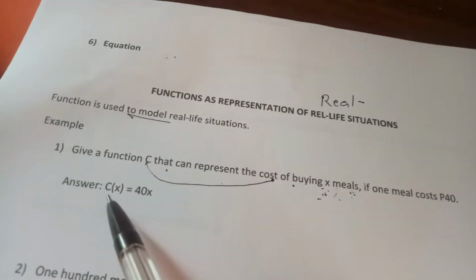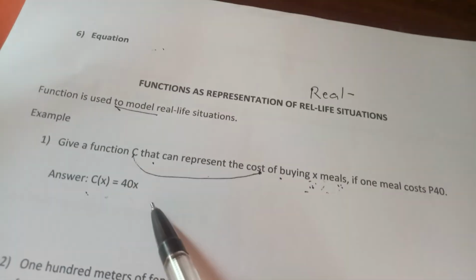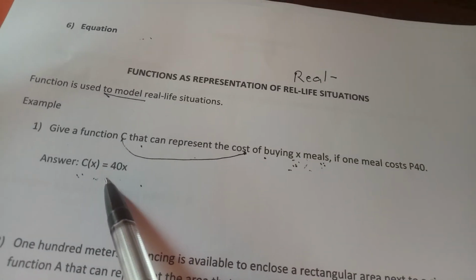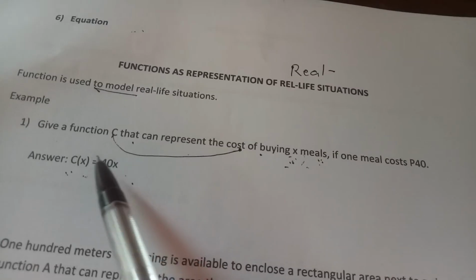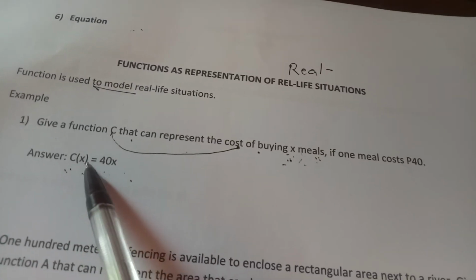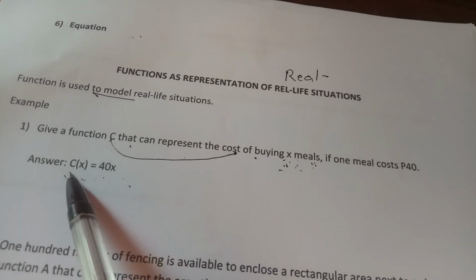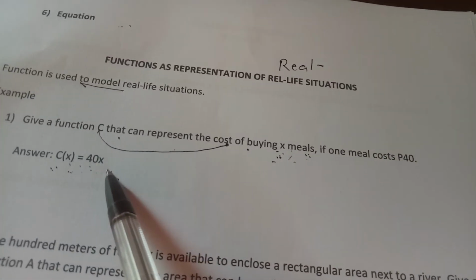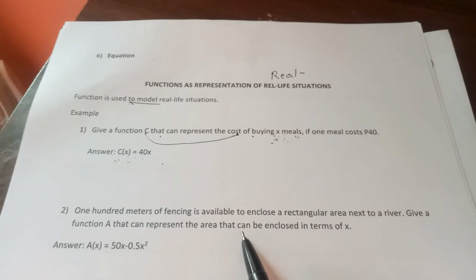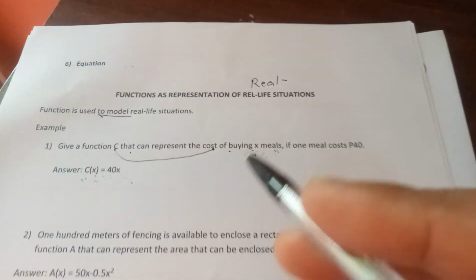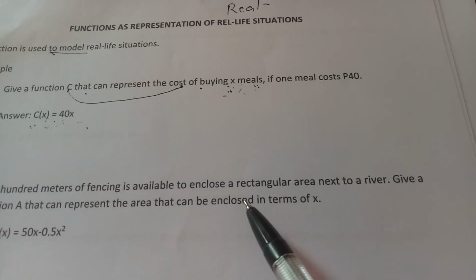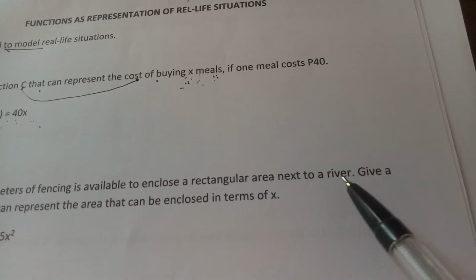So, the answer is, C of x is equal to 40x. Cost ng x is equal to 40 times x. Halimbawa, ang cost ng vegetable is 50. So C(50) is equal to 40 times 50. Nakuha?